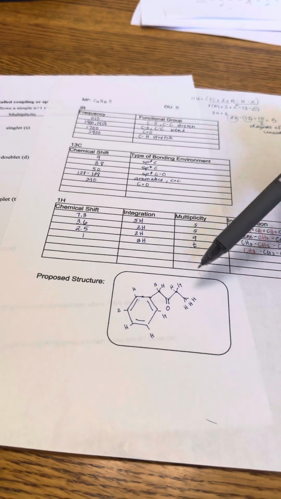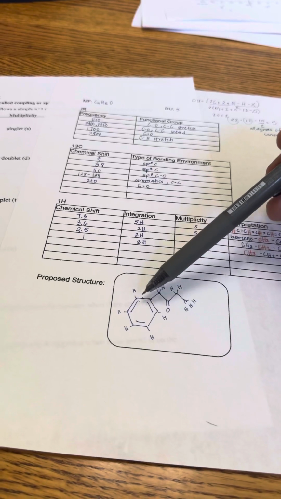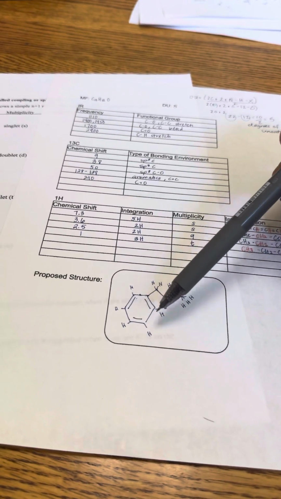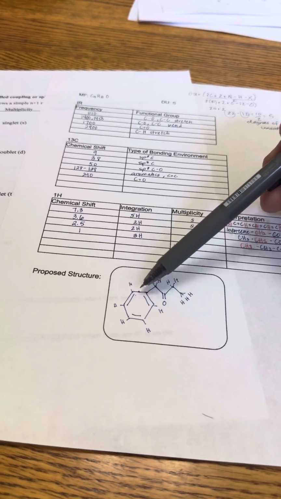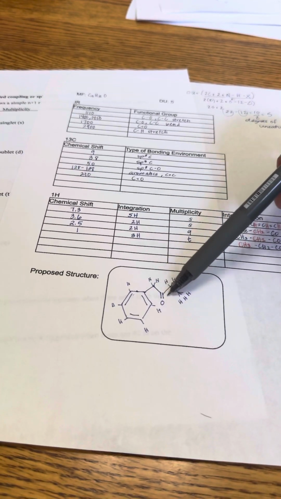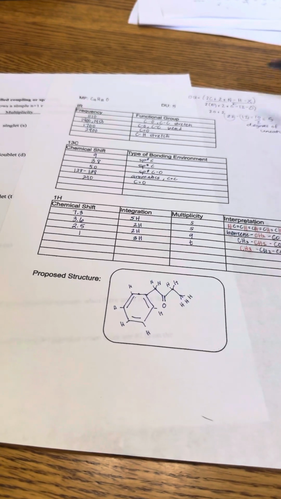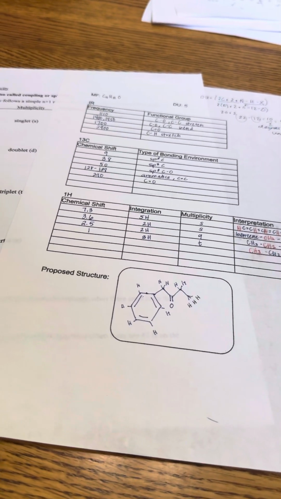For degrees of unsaturation, the benzene ring gives me 4 because I have the 3 double bonds, and the ring itself is another one, so that's 4. And then this is the 5th degree of unsaturation, which is the double bond to the O. And that is how I came up with my proposed structure. Thank you.